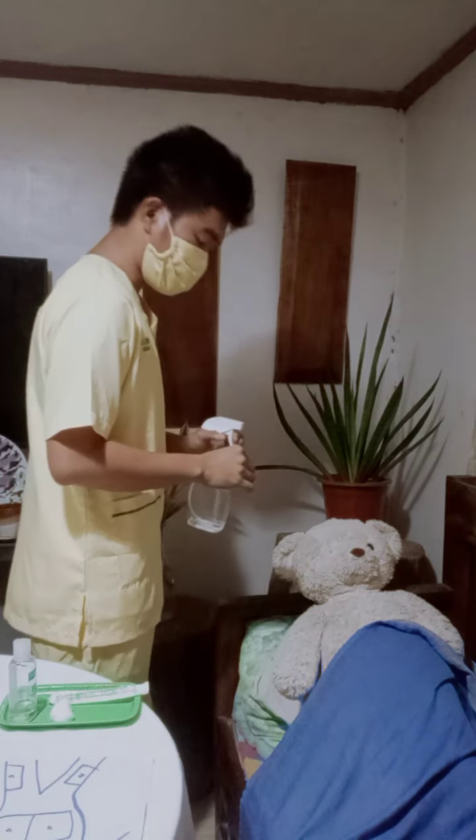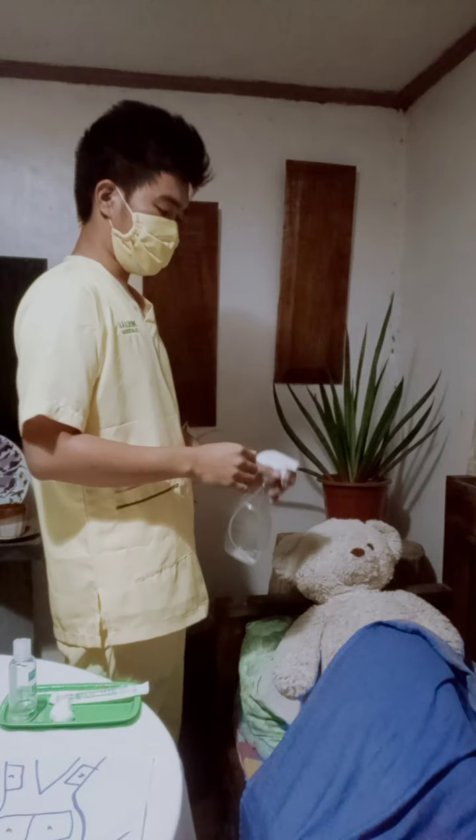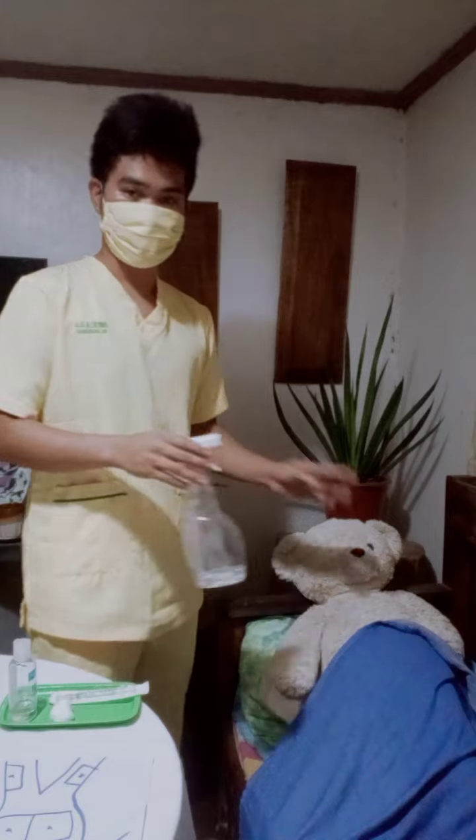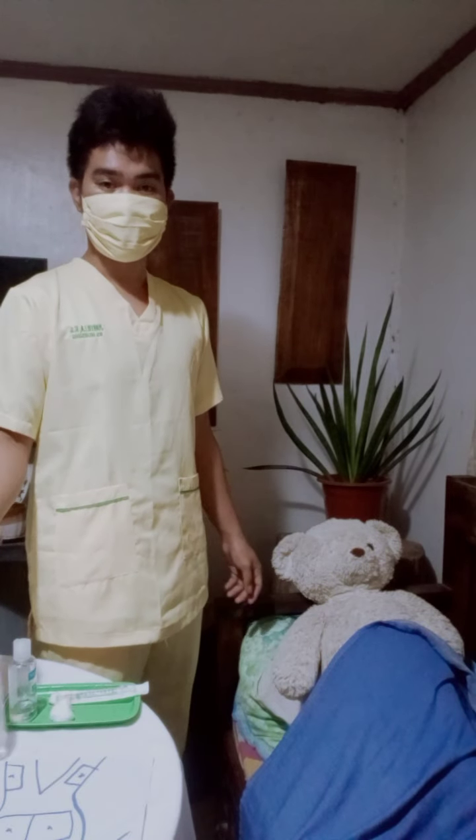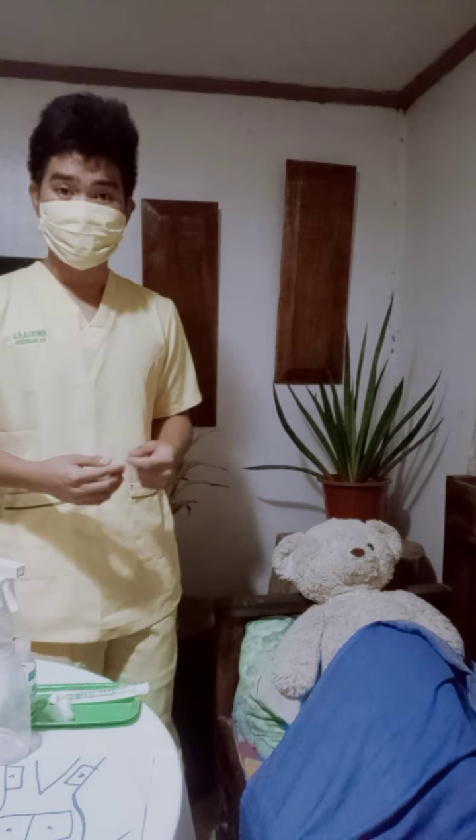Then allow our patient to do the same, just like what we did. We're going to give her an alcohol or other disinfectant, assuming he or she is already done disinfecting her hand. After that, have the patient manipulate the syringe and explain what the parts of the syringe are that need to remain sterile.